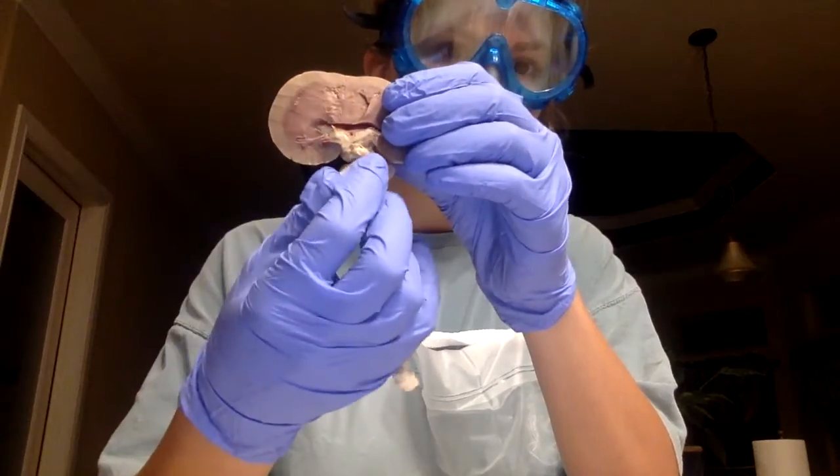And then the renal pelvis is the large internal chamber that collects urine. And it's these white portions in here. Right in there.